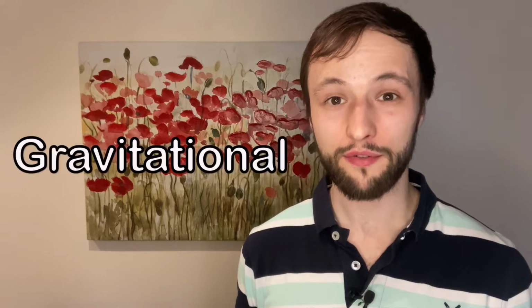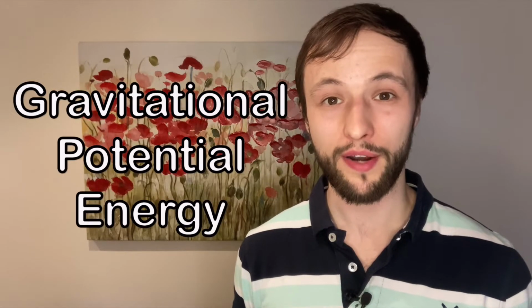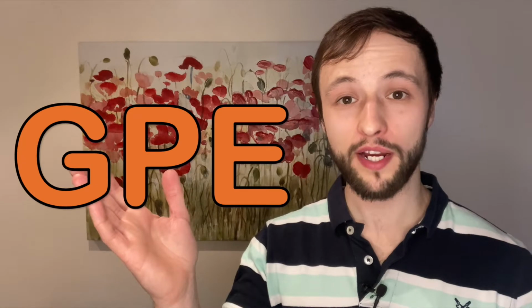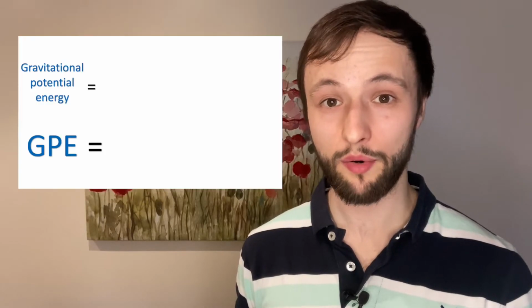Today we'll be looking at gravitational potential energy, also known as GPE. When we lift objects up, we use energy to do so. By this I mean we transfer energy to the object. The energy transferred to the object is given by this equation.